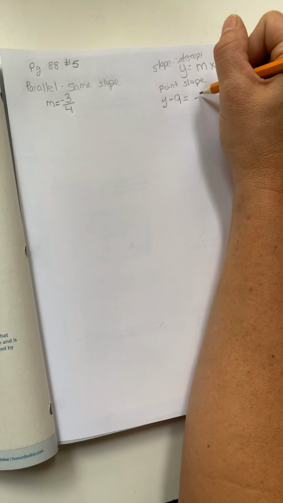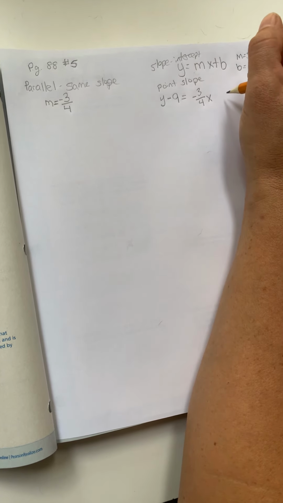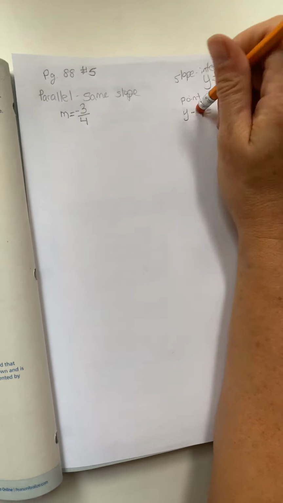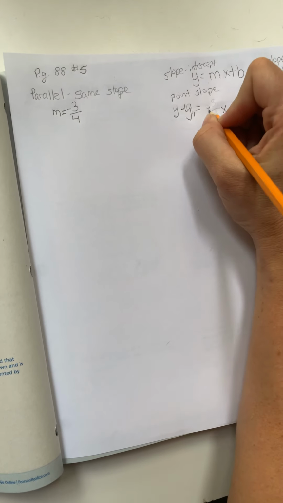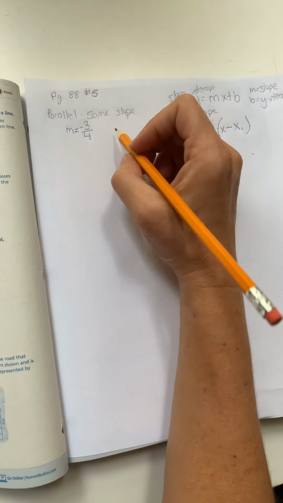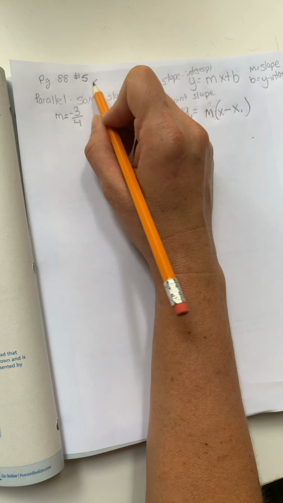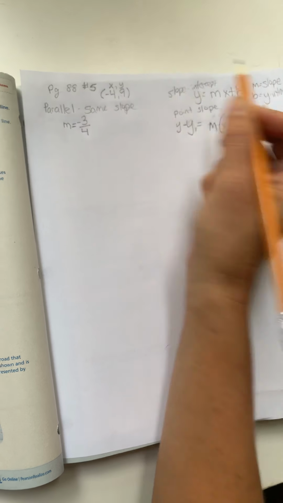Oh, I meant to write the formula here and then write the actual equation over here. So point slope is y minus y1 equals m(x minus x1). And then I'll plug it in using that point, negative 4, 9. So this is x and that's y.